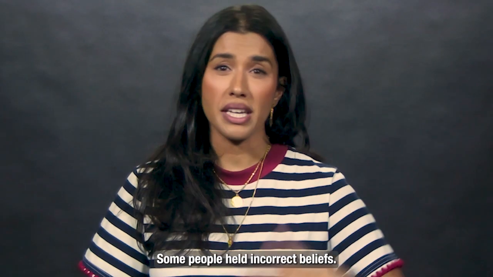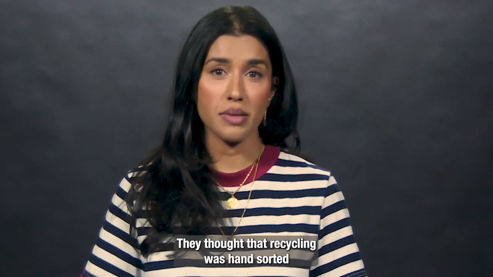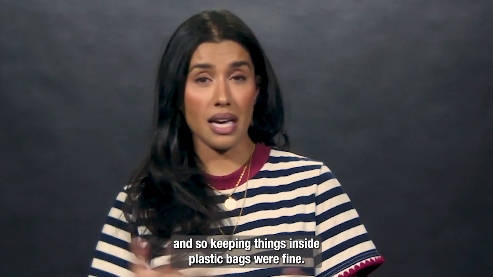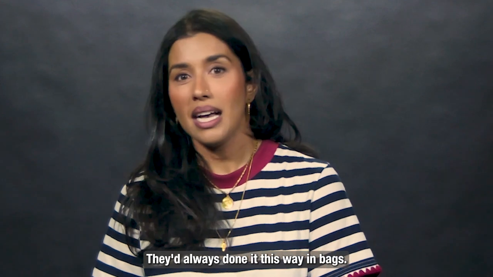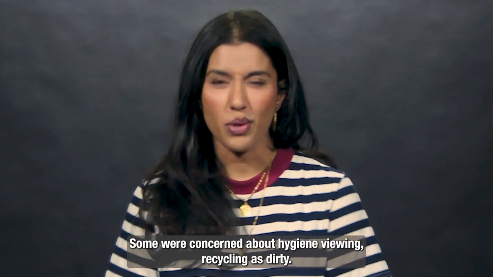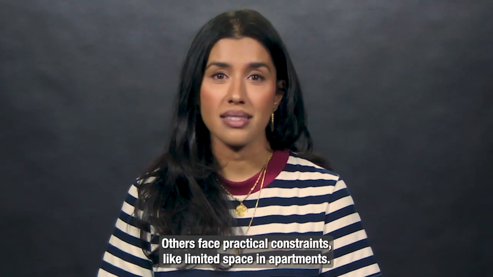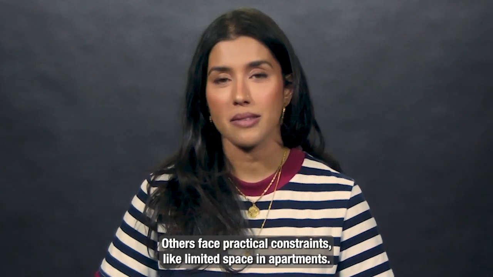Some people held incorrect beliefs. They thought that recycling was hand sorted, and so keeping things inside plastic bags was fine. Others were acting out of habit. They'd always done it this way in bags. Some were concerned about hygiene, viewing recycling as dirty. Others faced practical constraints like limited space in apartments.